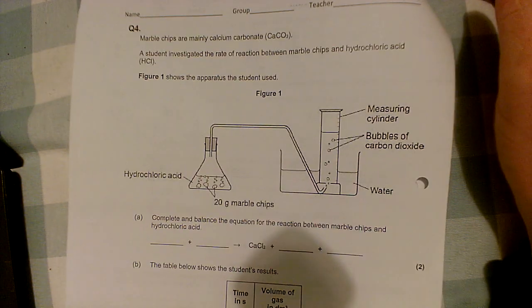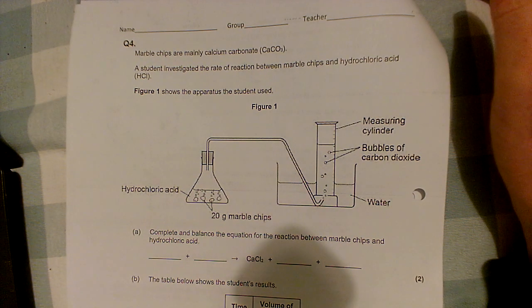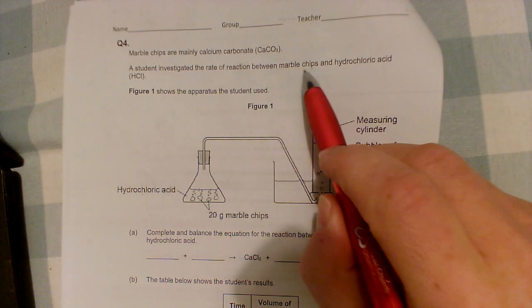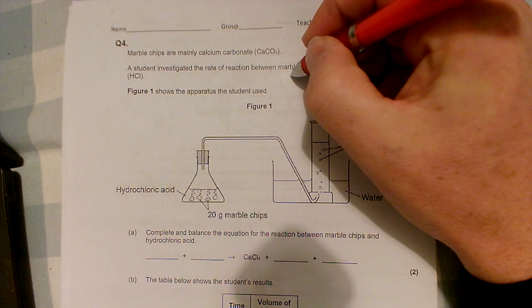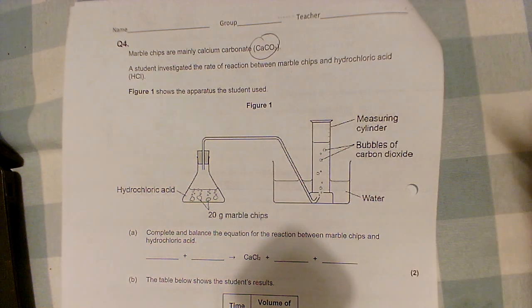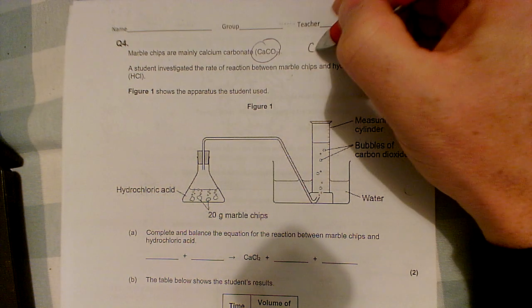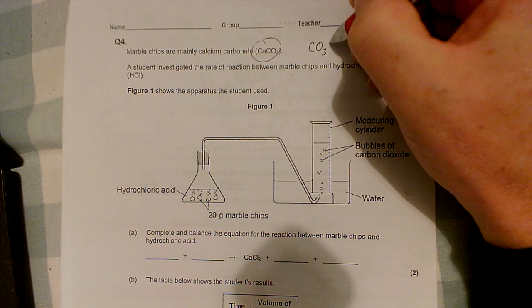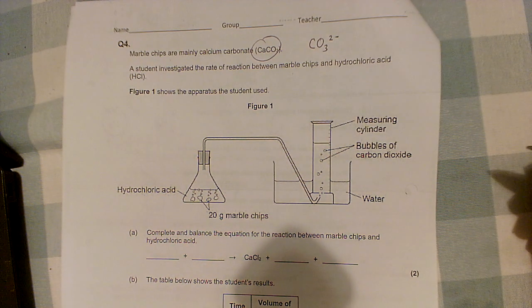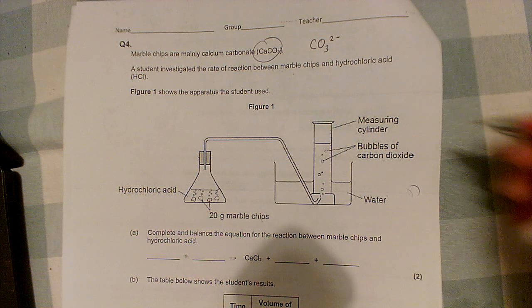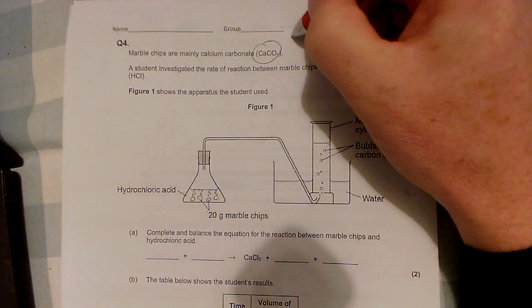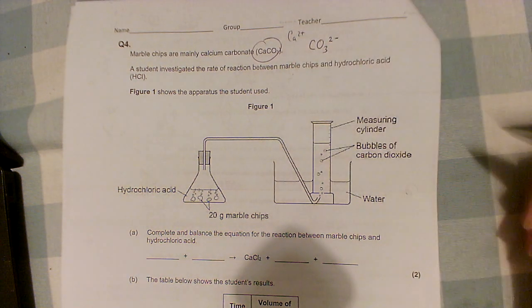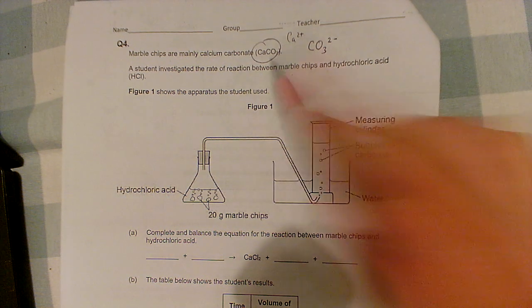So question 4 was a rates of reaction question, essentially. It's all about investigating the reaction between marble chips, which you really should know is calcium carbonate, and that's given to you. So if you don't know that carbonate is CO3 2-, I'd make a revision card on that. And calcium, of course, is in group 2, so it's calcium 2+. So calcium carbonate is that stuff, CaCO3.